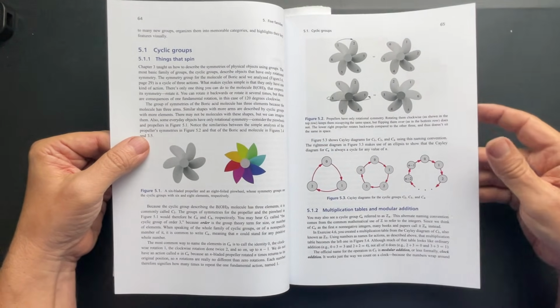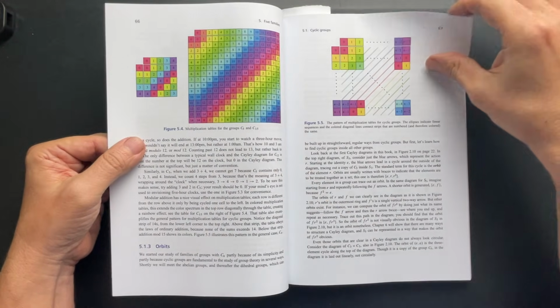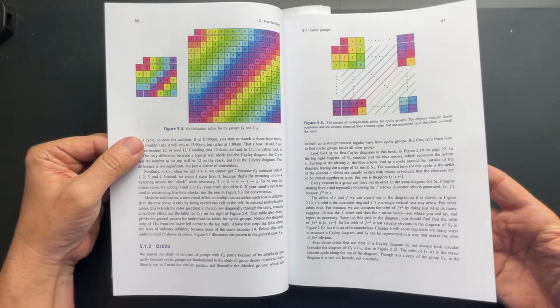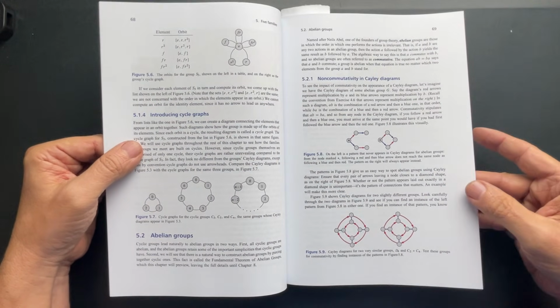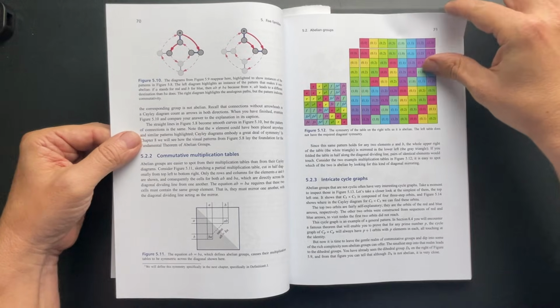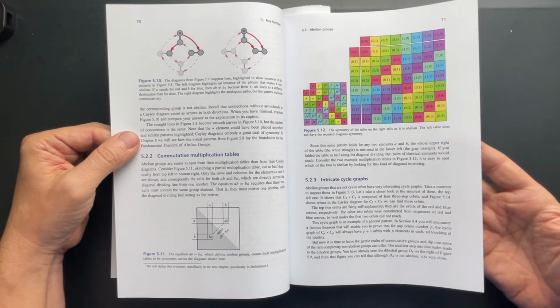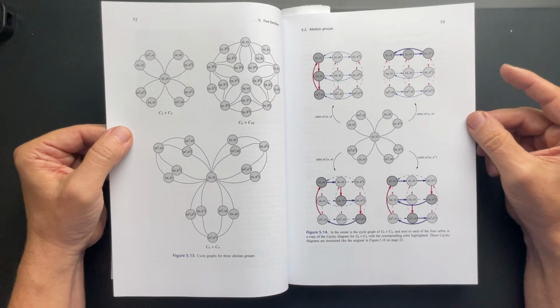Yeah, here we go with the 5 families of groups, orbits. Look at that.